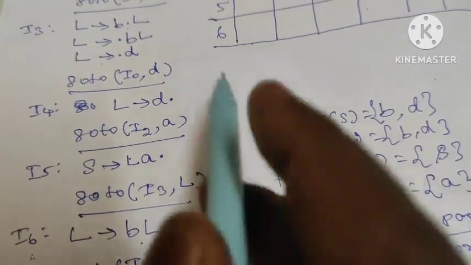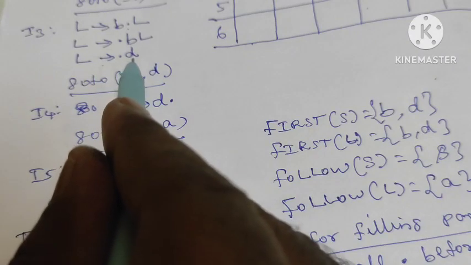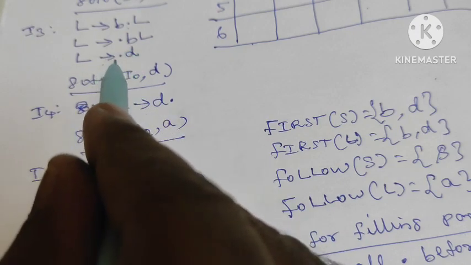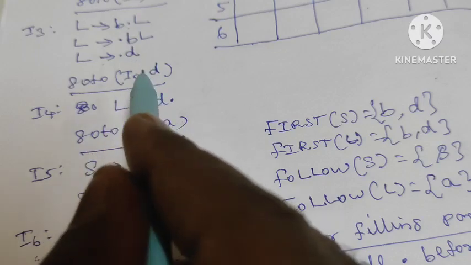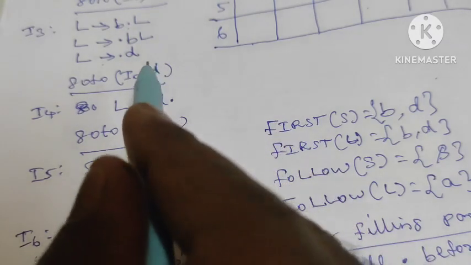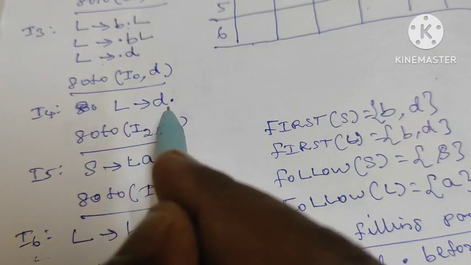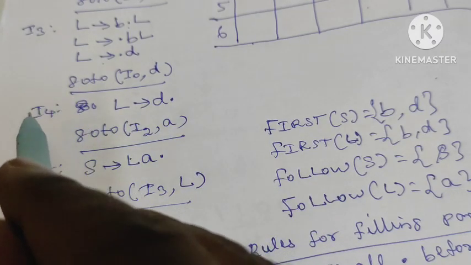Now when we come for I3, we will just process this D also. In I3, a dot is before D. So when we try to process it, when we place this dot on the right side, it will become LD dot. But check whether LD dot exists in other item sets. Yes, LD dot exists in item set 4.